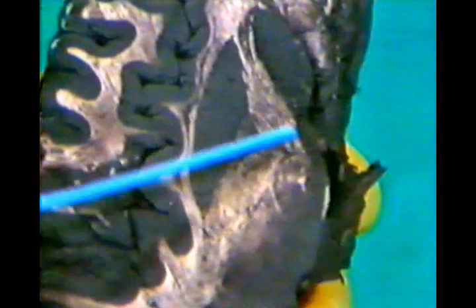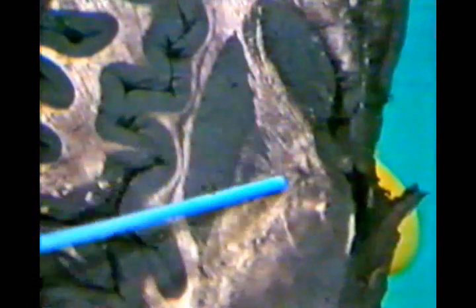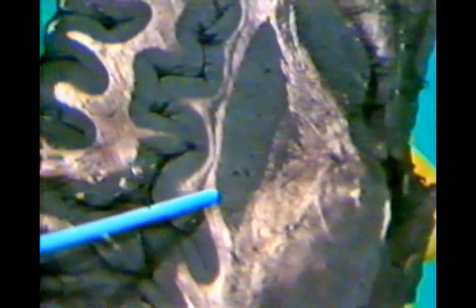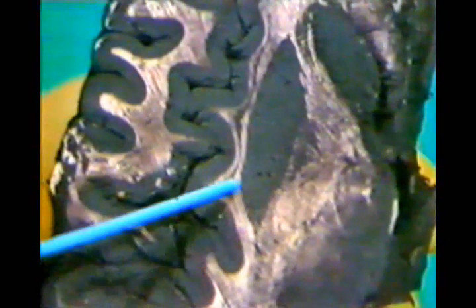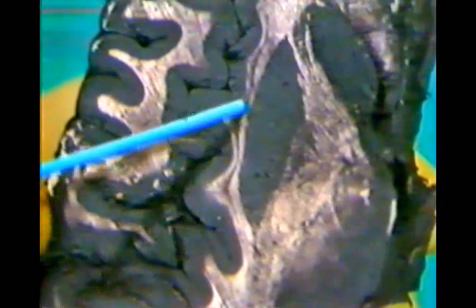This is the genu of the internal capsule between the two limbs. This is the external capsule to the outside of the lentiform nucleus. This is the claustrum, and this is the insula.